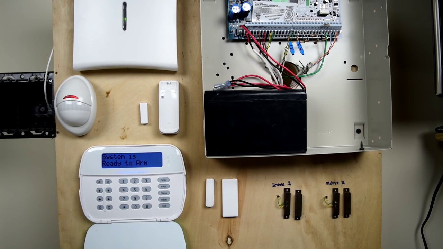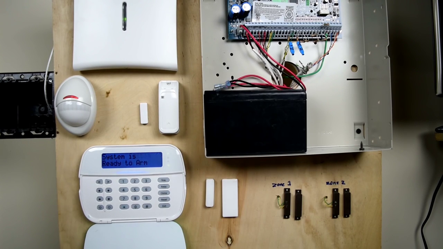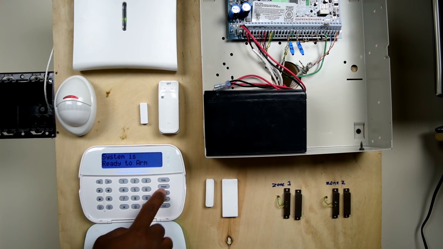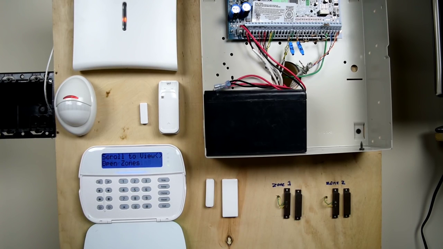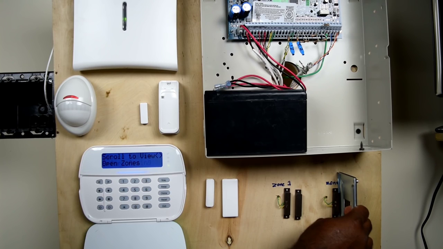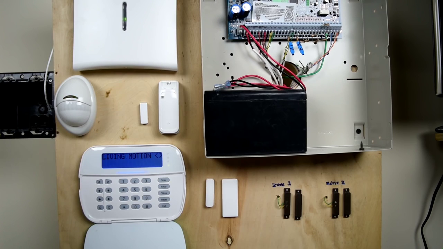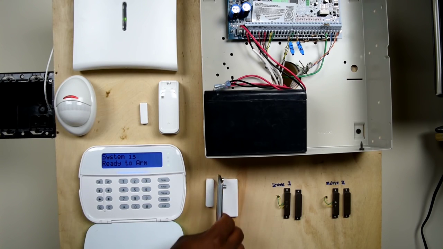So for example, I'll take a piece of metal. So the light went off, but you didn't hear a chime, so let's turn the chime on. We're going to go to zone 1, which is our front door, and it should display front door. We're going to go to zone 2, which is our back door, and it would display our back door. And then we're going to go to zone 3, which is our living room.